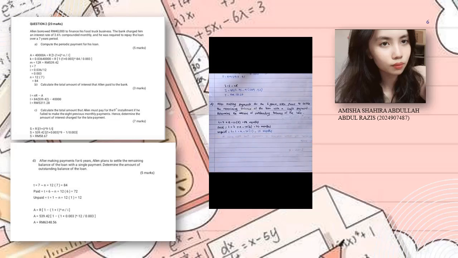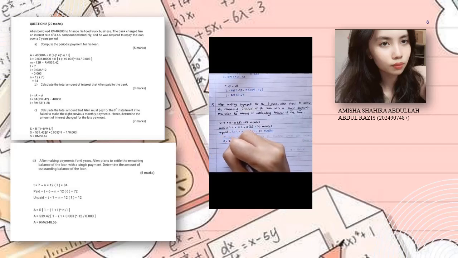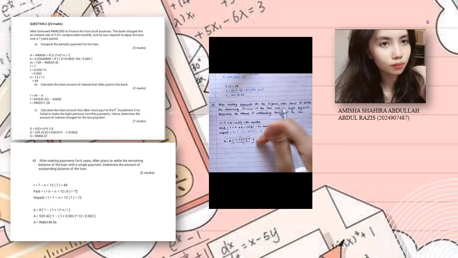Now the formula that we're going to use is this. All we have to do, just like the previous one, is add the values into the formula that we're going to use.